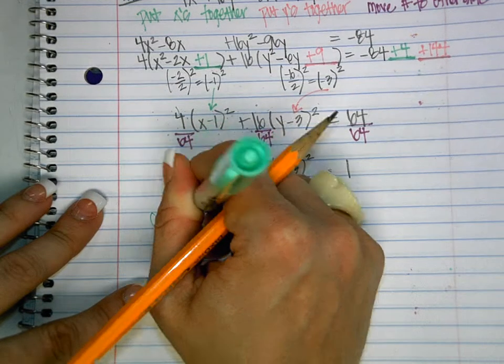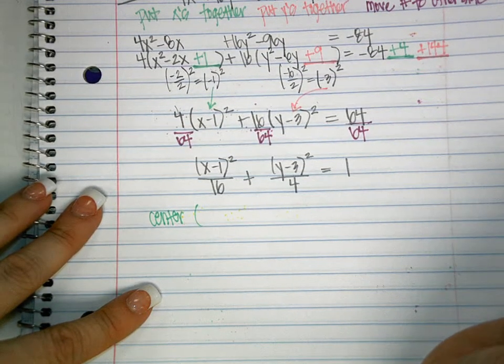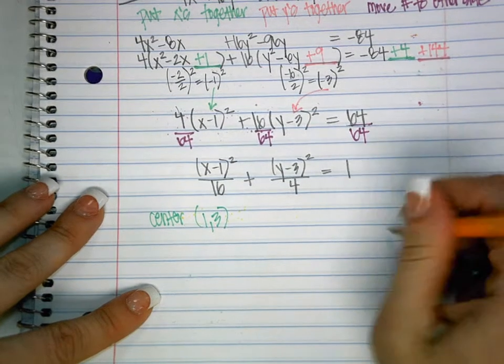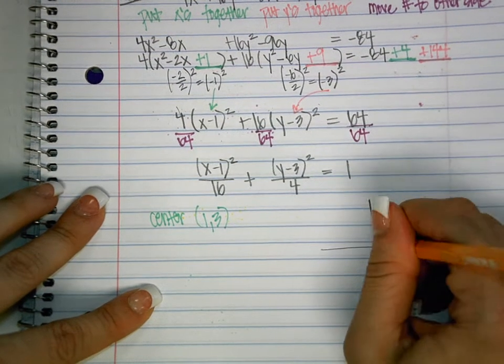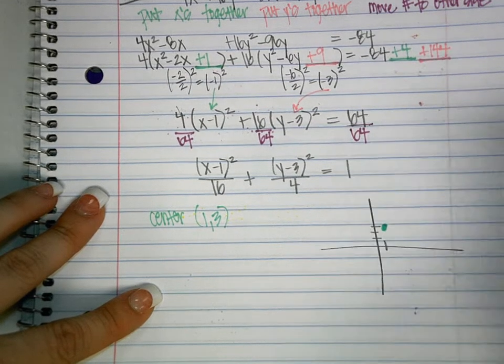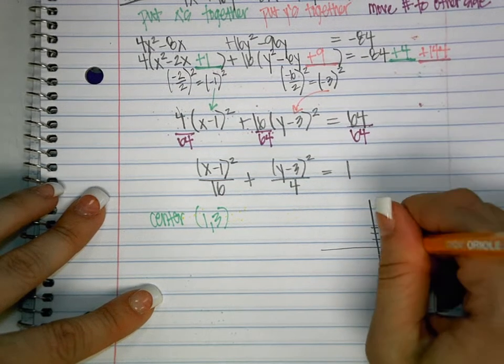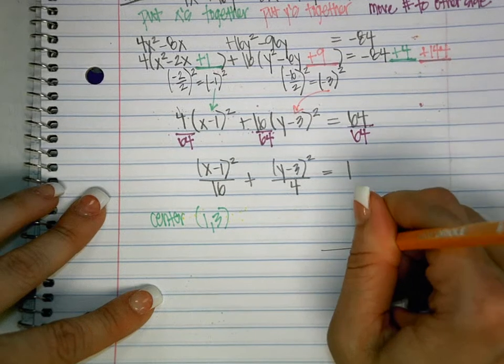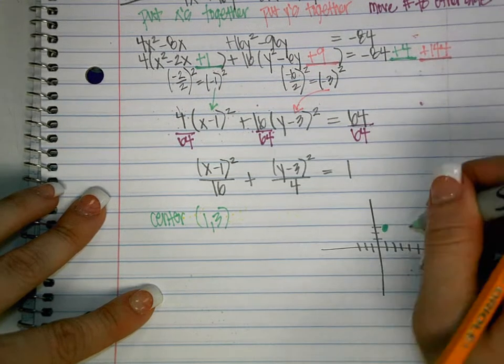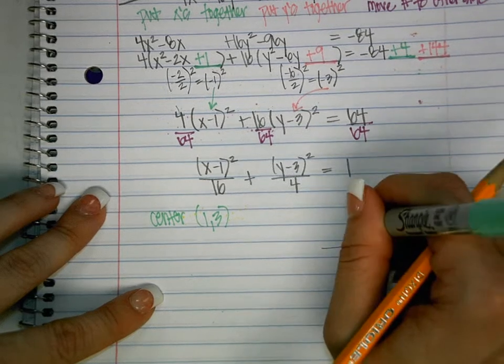What's the center of this ellipse? 1, 3. Make sure you're remembering to change your signs. And sketch. Over 1, up 3. Center's at 1, 3. How far should I be moving on the x-axis? So side to side. You're going to move out 4. So left and right 4.